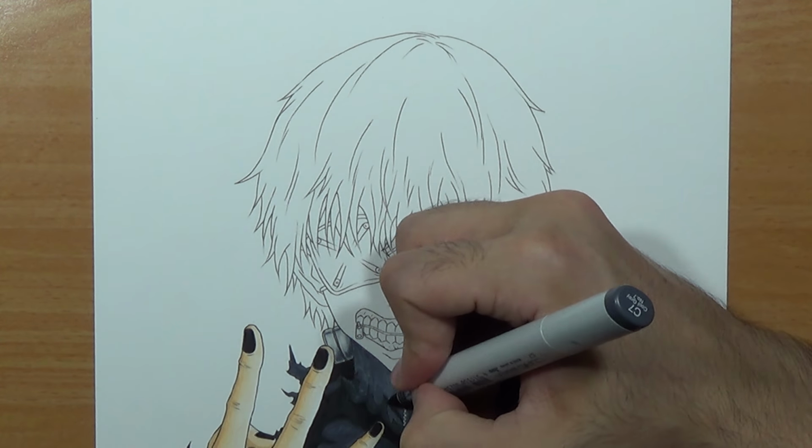Next we'll do blending just like before, and I'm gonna use a black marker, not the same black marker I used before, just because I want to get a different tone of black.